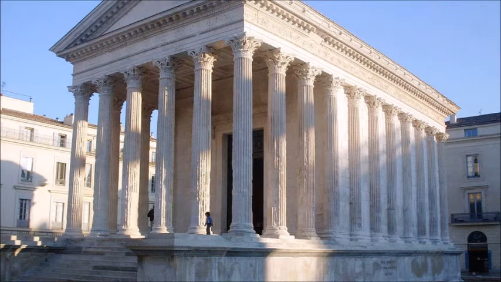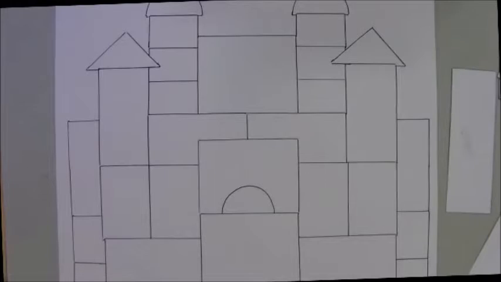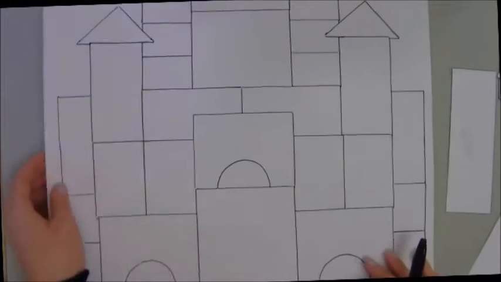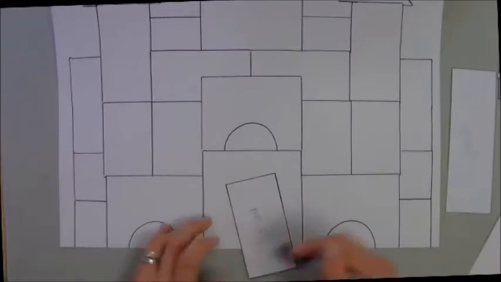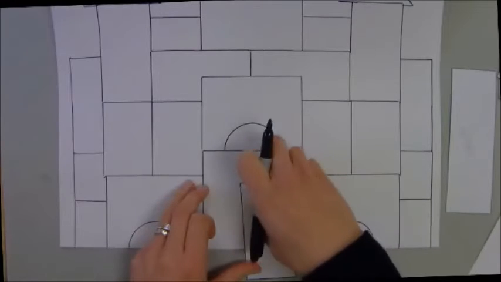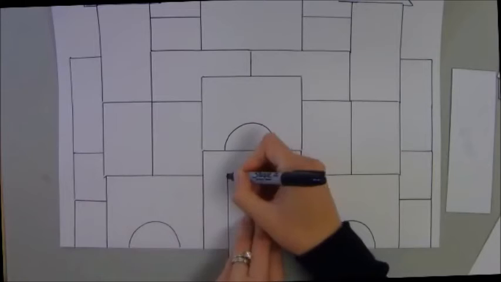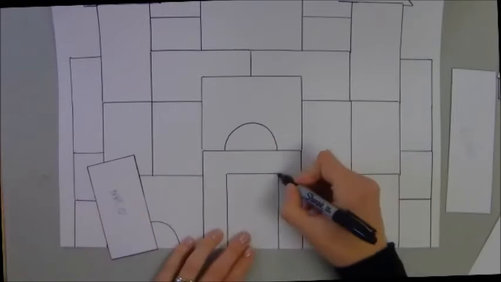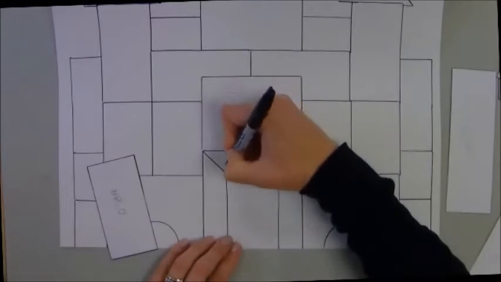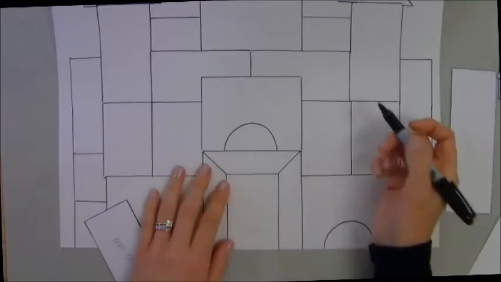This is your chance to be creative and let your design stand out from others. The rule of symmetry still applies, so whatever you draw on one side of your castle, you have to draw on the other. I ended up using some of my larger geometric shapes as a straight edge. That way my lines were nice and straight.